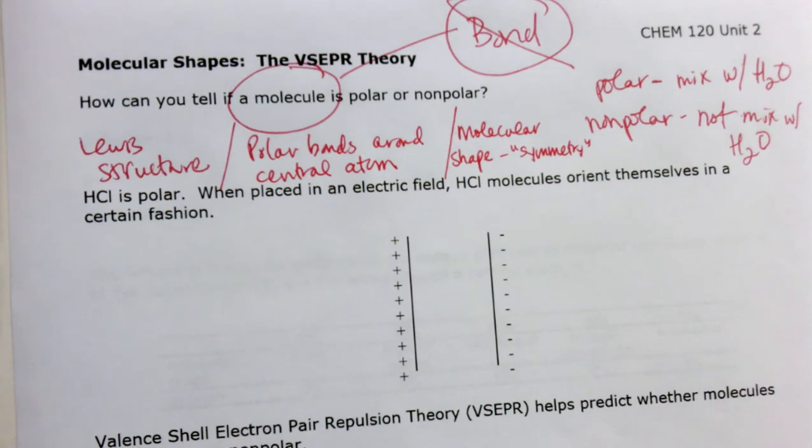Now, a good way to tell if something's polar or nonpolar, if you don't know what it is, is to always try to mix it with water. It's kind of a neat way to do that. If it mixes, then it would be polar. If it doesn't mix, then it would be nonpolar.